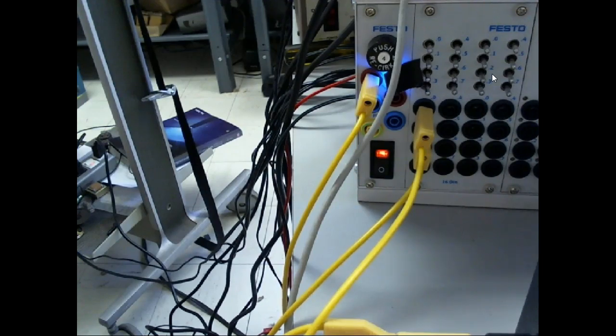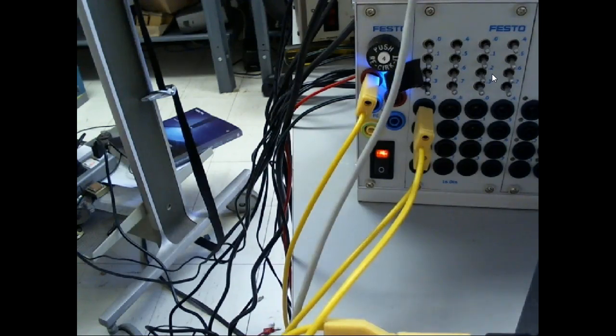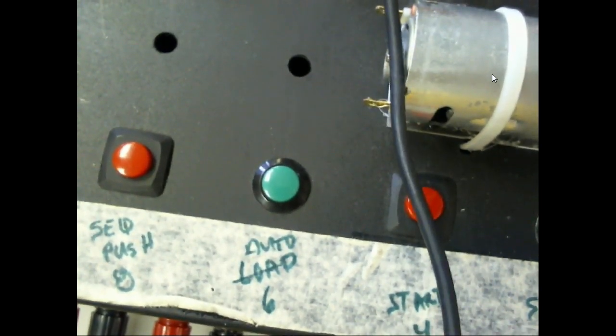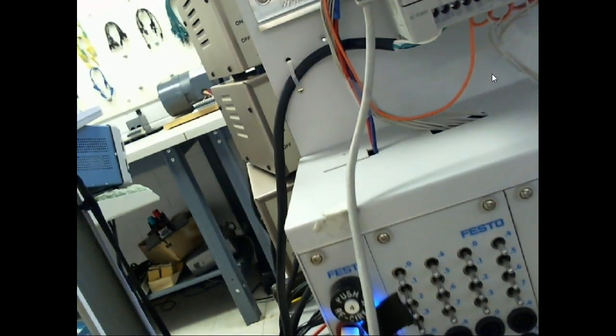Now what would we do with our outputs? Since we got sourcing outputs, we'll make it sinking. So here's my output box. Instead of running the motor, let's just turn on a light. What I'll do is take the minus on these guys, because the output is sourcing.